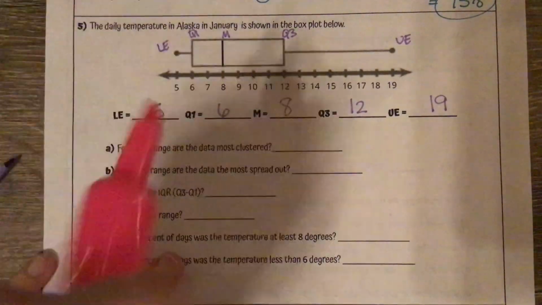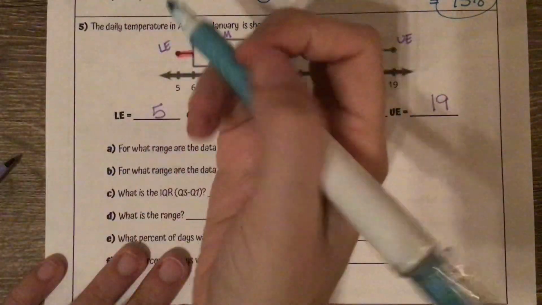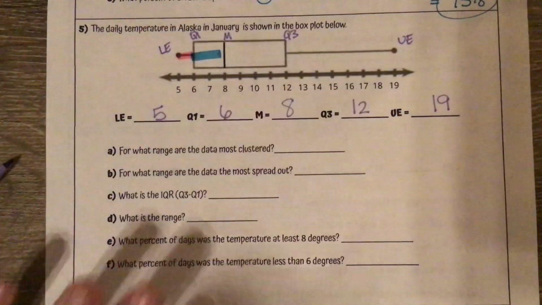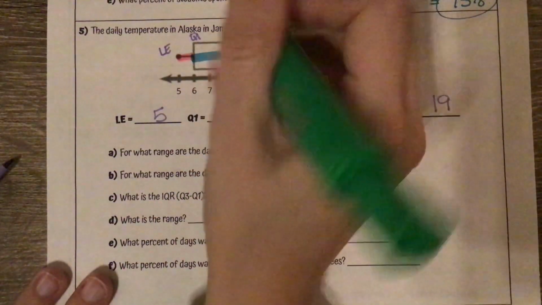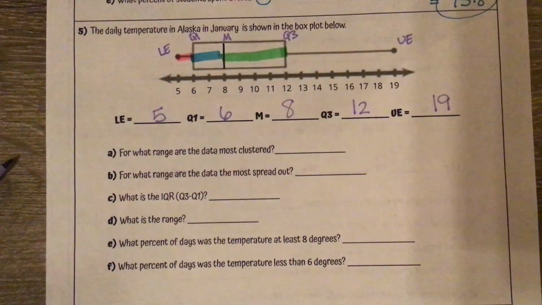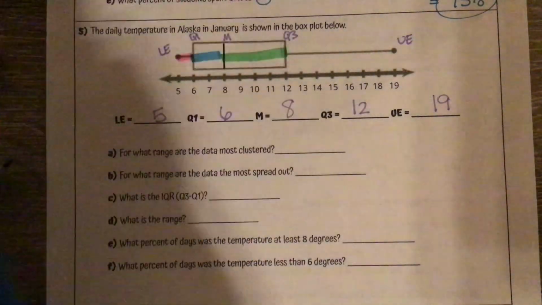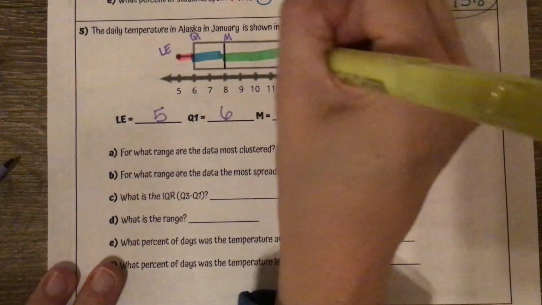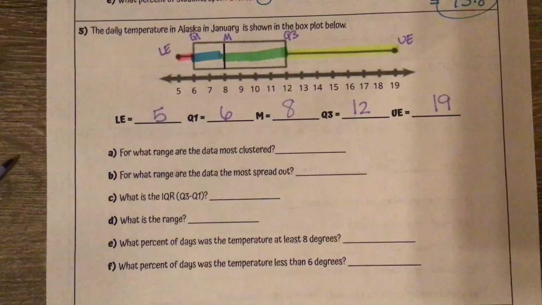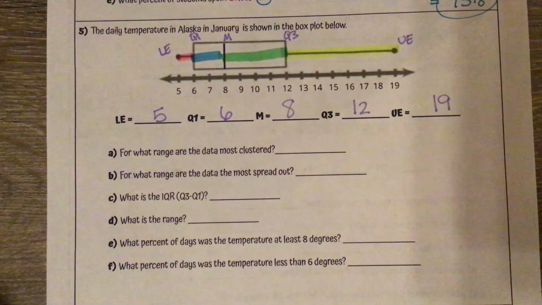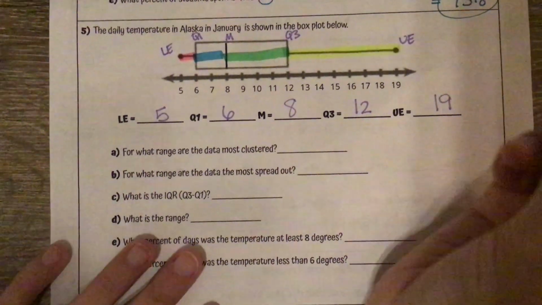Looking at our ranges, I'm going to highlight the different parts. So I've got my first range, my second range, my third range, and my fourth range. So now I'm going to be looking at the distance between those.